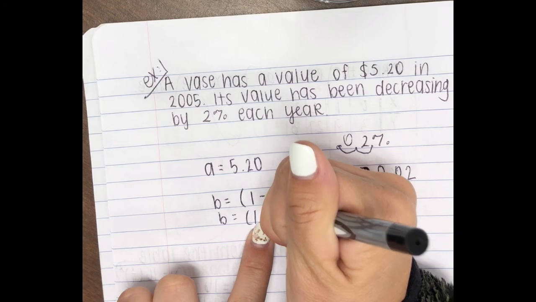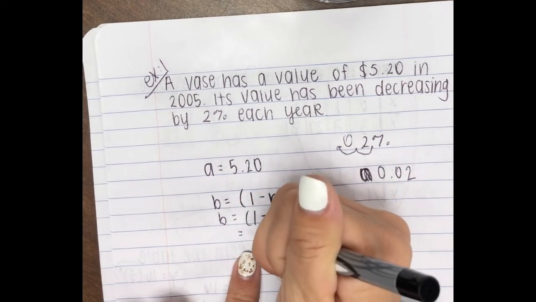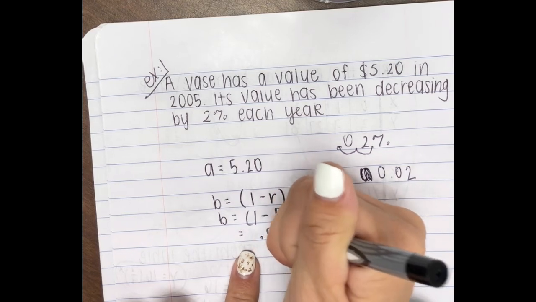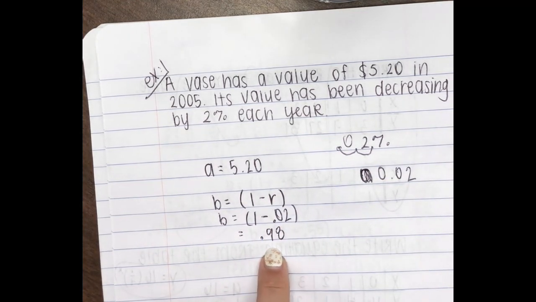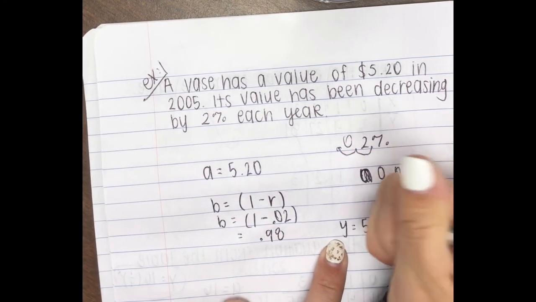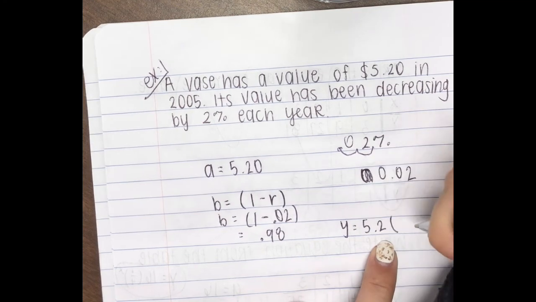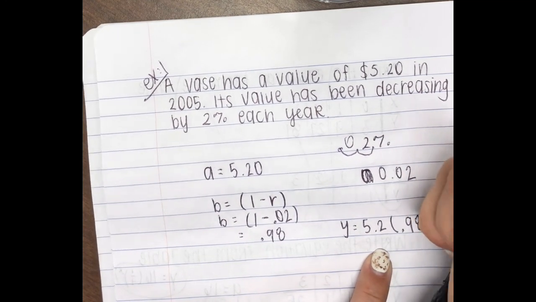So 1 minus 0.02, which would give us 0.98. Okay, so this is my B, this is my A, so my equation would be y equals 5.2 times 0.98 raised to x.